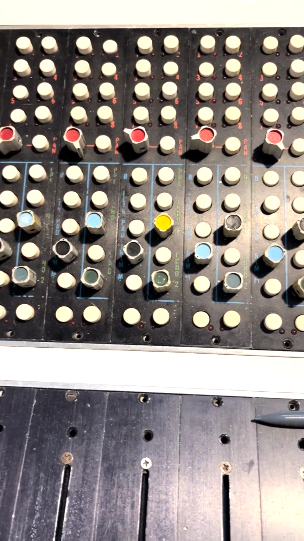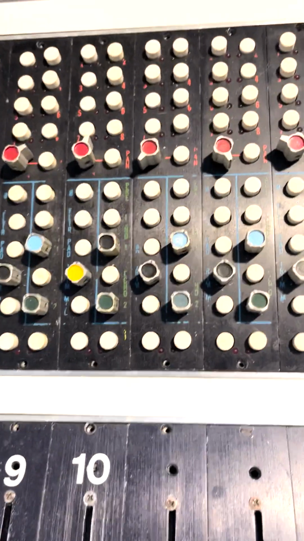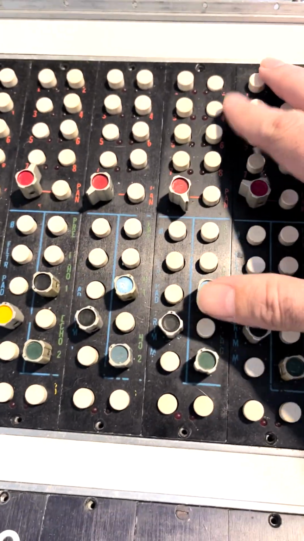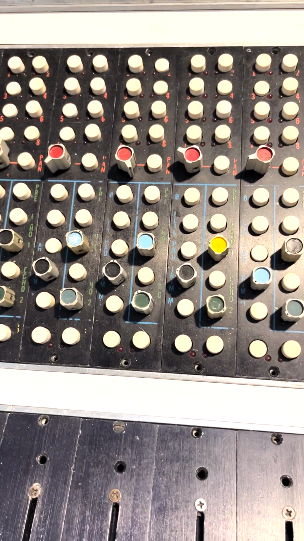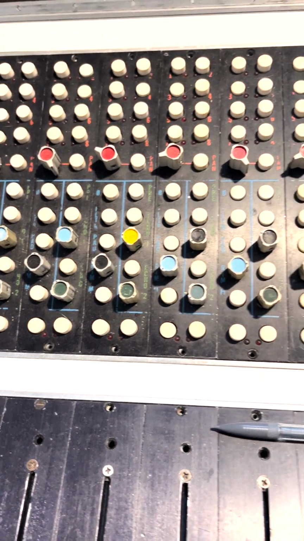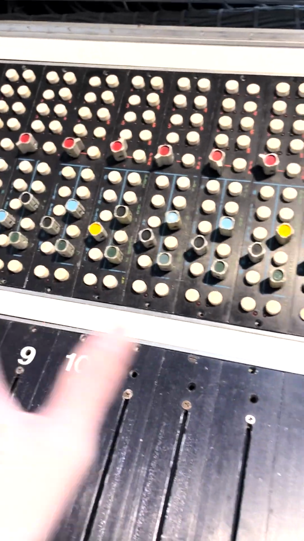So this is our vintage Angus console. And this console, as you can see, does have group outputs. It has 8 of them, but it also has no direct outputs that are featured in the desk. That being said, you can get direct outputs and patch from each individual channel.